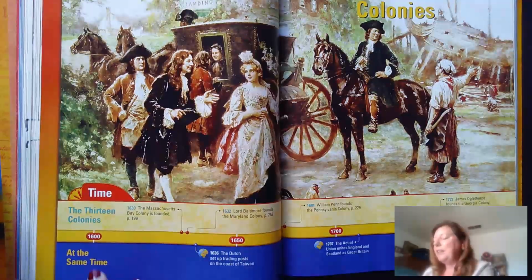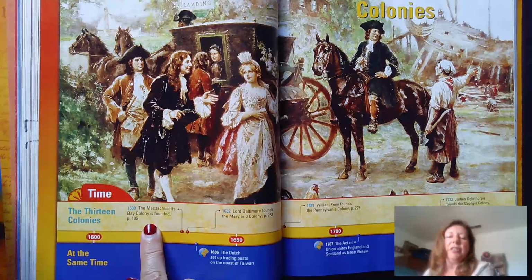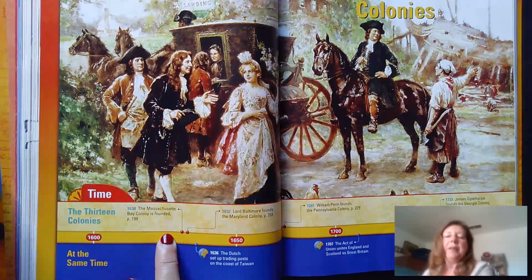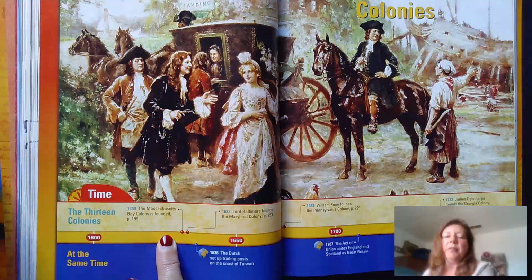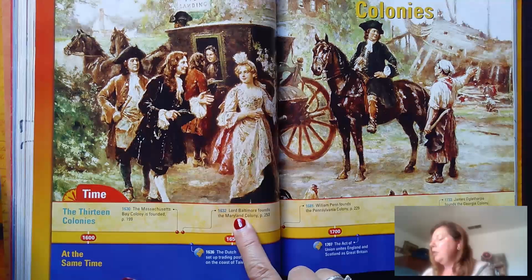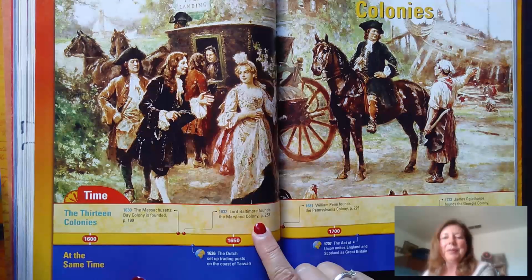We're again starting at the 1600s, and if you remember, in 1630, the Massachusetts Bay Colony is founded. And just 10 years prior was William Bradford and John Carver with the Pilgrims. In 1632, Lord Baltimore founds the Maryland Colony. Does that sound familiar? Baltimore, Maryland.